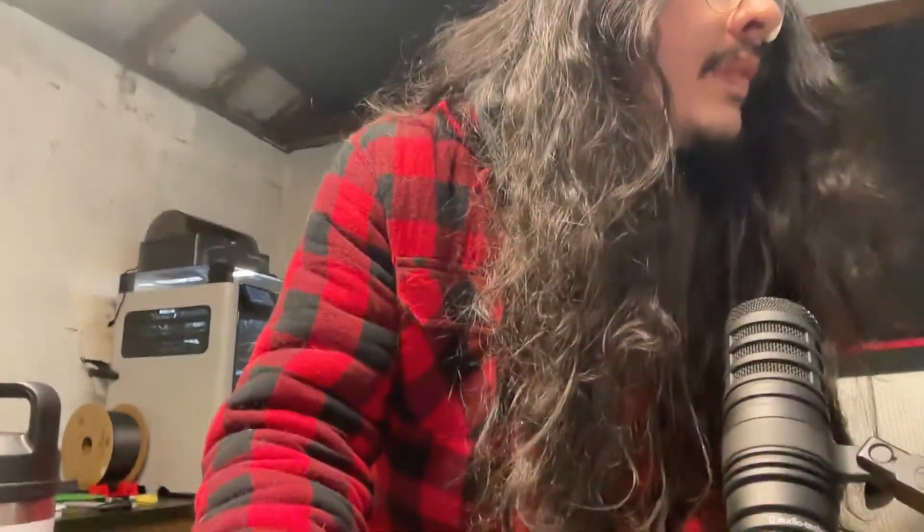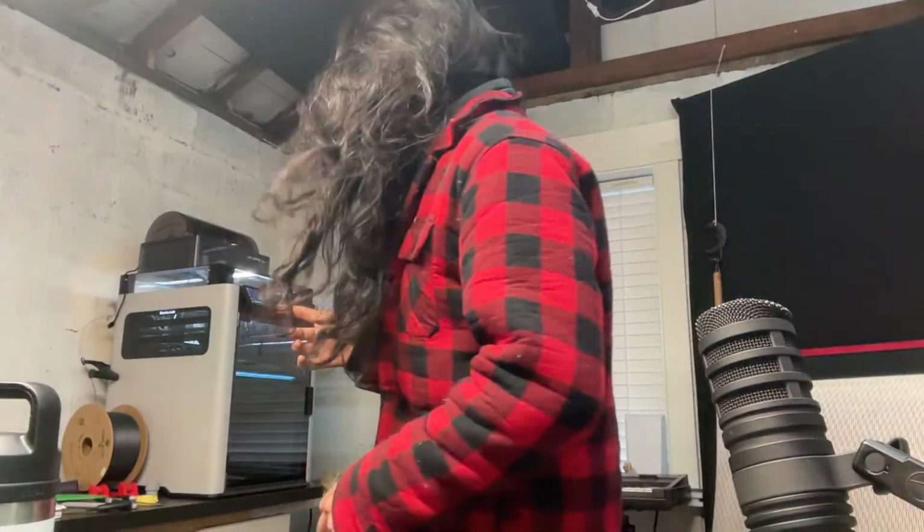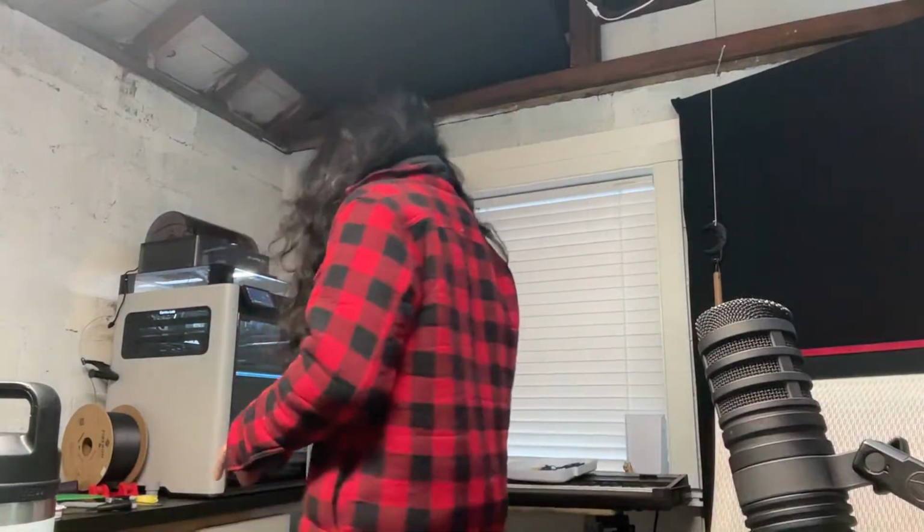Okay, well, I'm going to turn the camera, turn my laptop here, so you will be able to witness. And I'm going to change the microphone as well. Okay, so the filament breaks. It's broken. It broke a bunch of times when it was doing this.